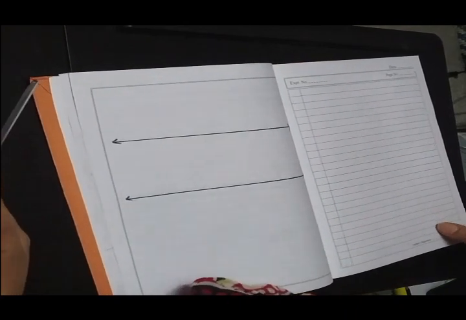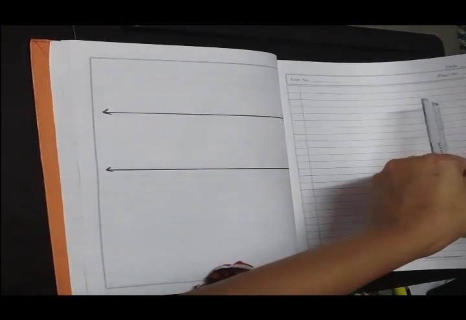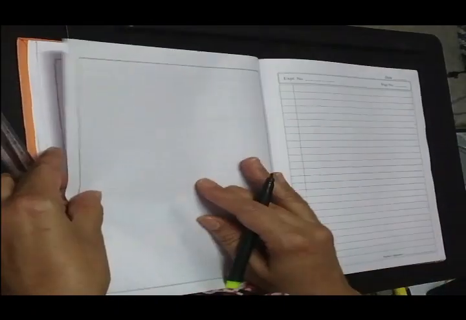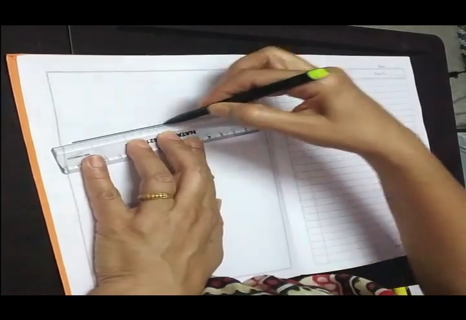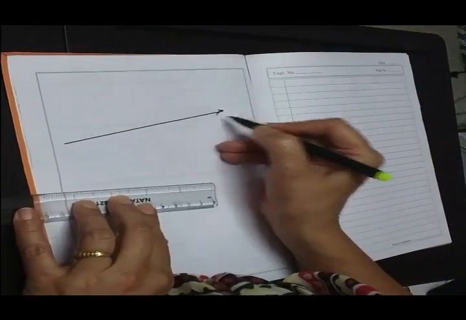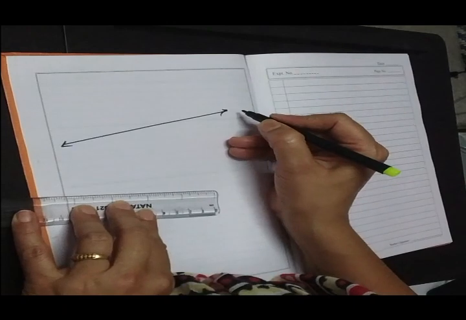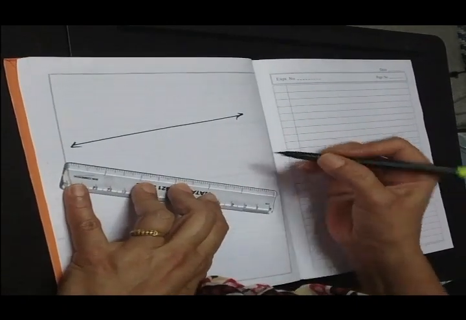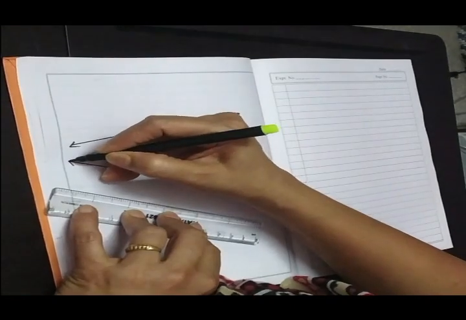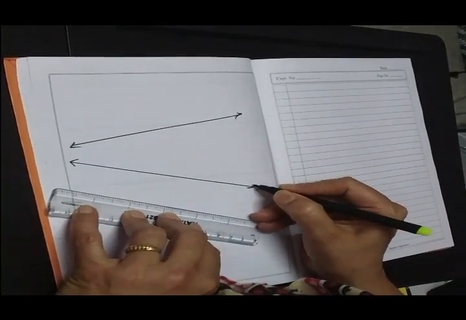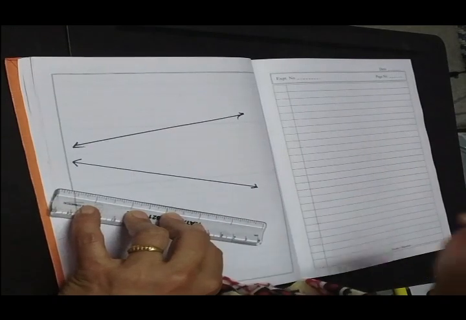Okay, and on the next page I am going to draw lines. I have drawn two lines which are non-parallel lines.